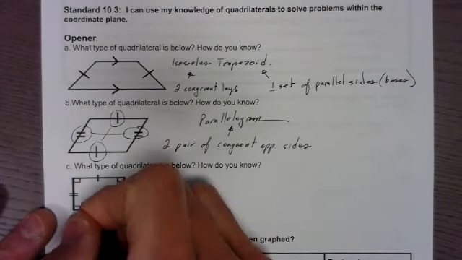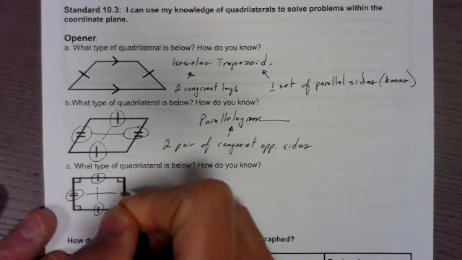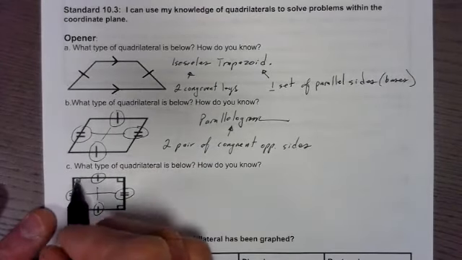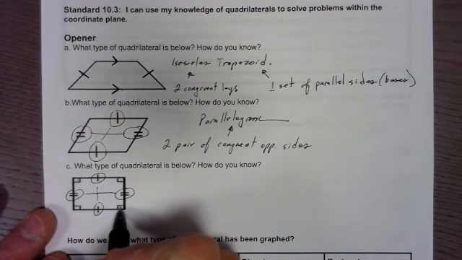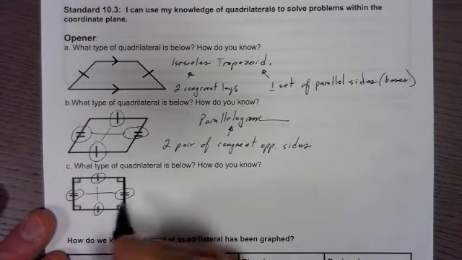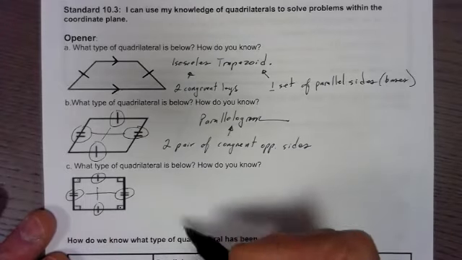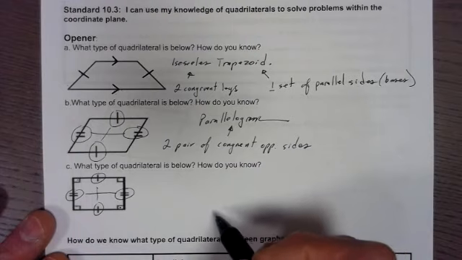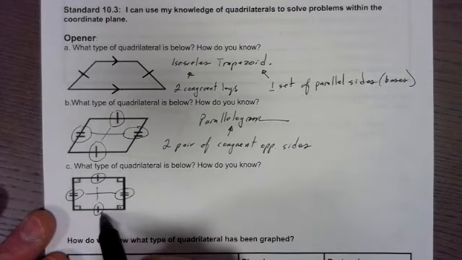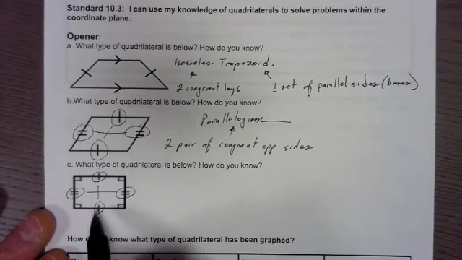Well, we've got the same thing we had for B, where we have two pair of congruent opposite sides, but we also have 1, 2, 3, 4 right angles. So that's going to tell me it's a parallelogram, but if I go down from the parallelogram on my family tree, I have two choices. I have a rhombus or a square. Well, the rhombus, all four sides would have to be congruent, and that's not the case. Or sorry, I said rhombus or square. I meant rhombus or rectangle.